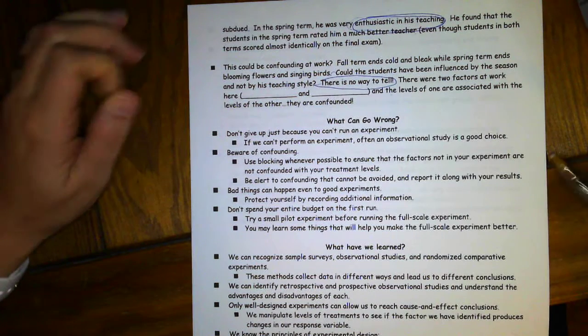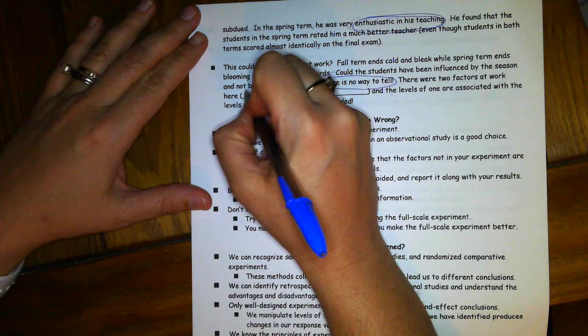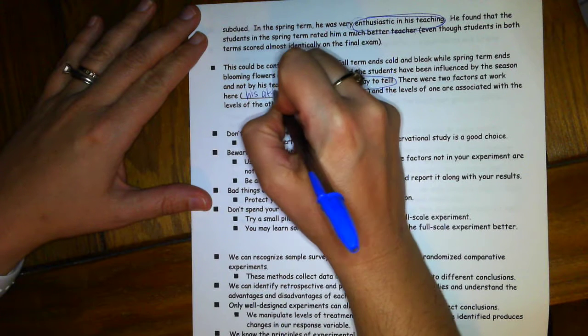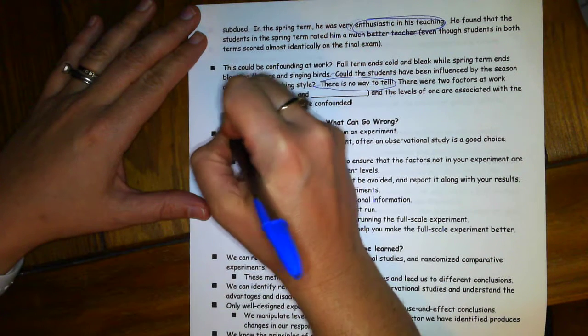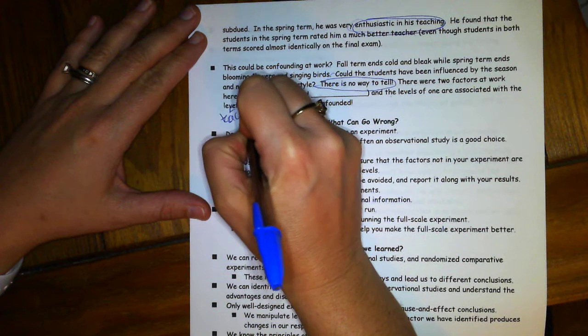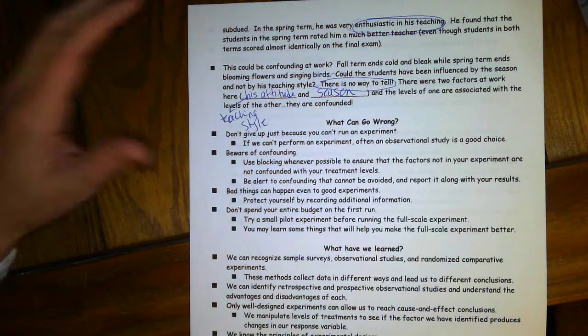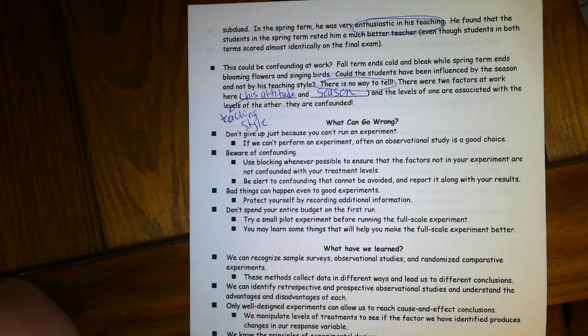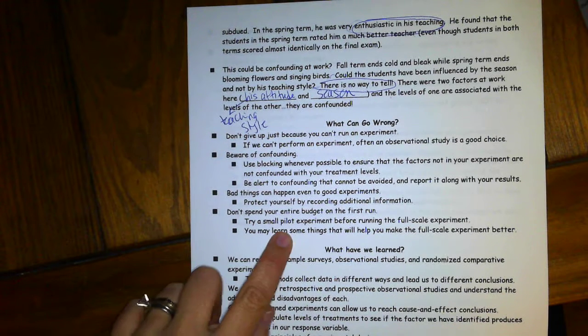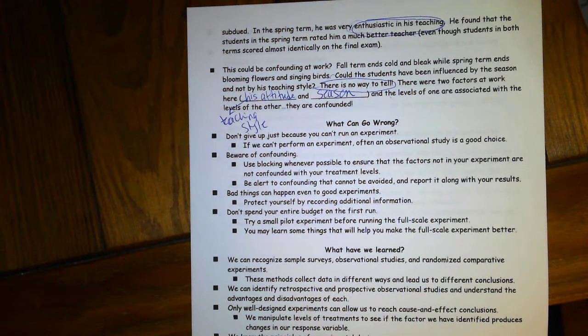There were 2 factors at work here: his attitude, so his teaching style, we could call it his teaching style, and the season. And because these were not controlled, the levels of one are associated with the levels of the other. Because these are not controlled, they are confounded. So it's just something you always want to think about when working on an experiment. It's why you might want to do a pilot experiment first, just to think about these things, on a smaller scale.